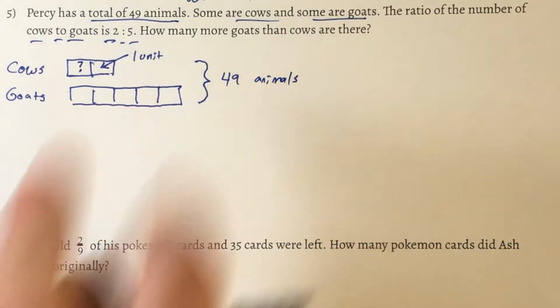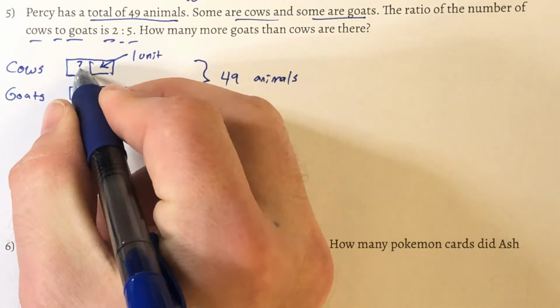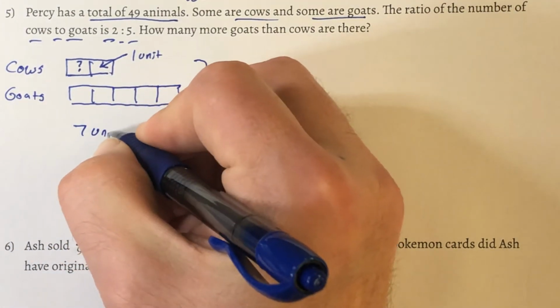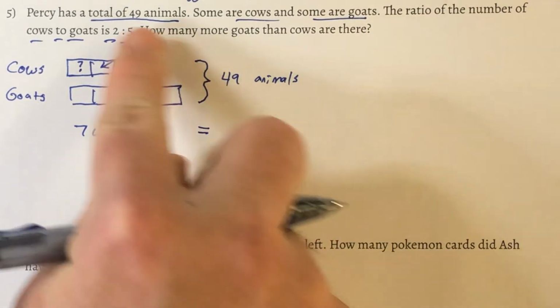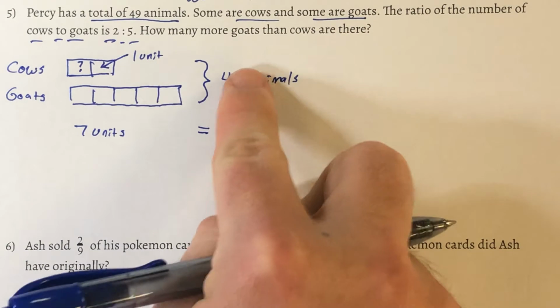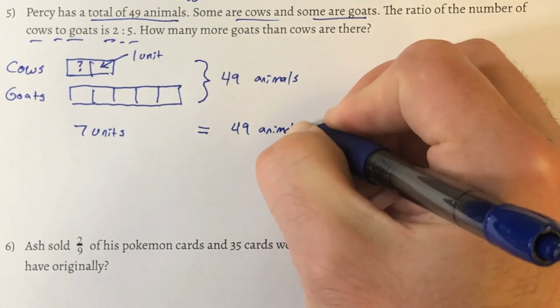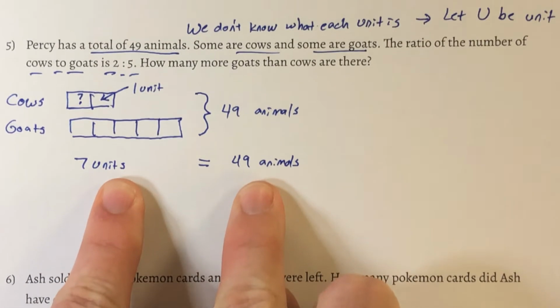Now, this essentially is my equation right there. So I see 1, 2, 3, 4, 5, 6, 7 units. This bracket right there is saying all of this is equal to that.